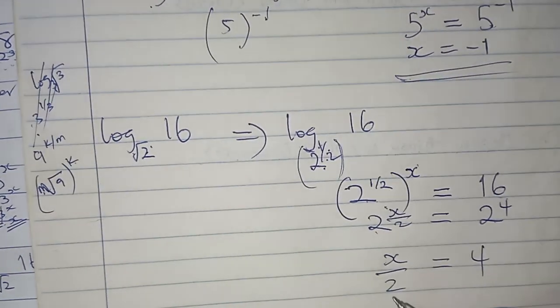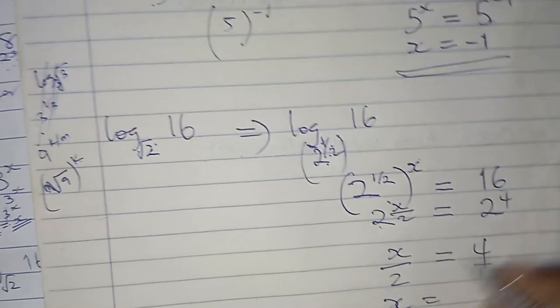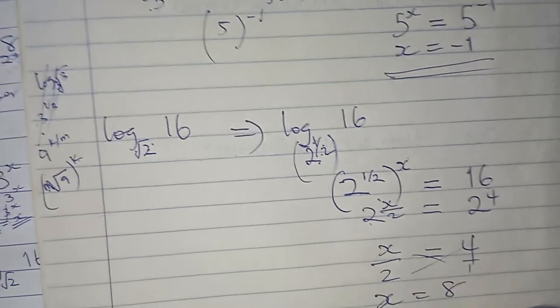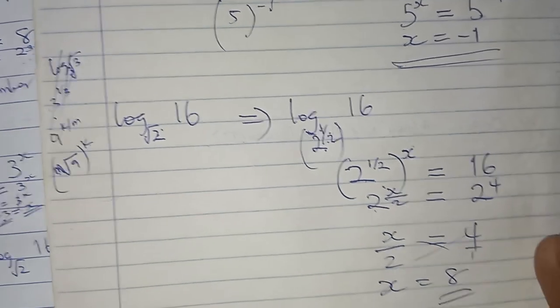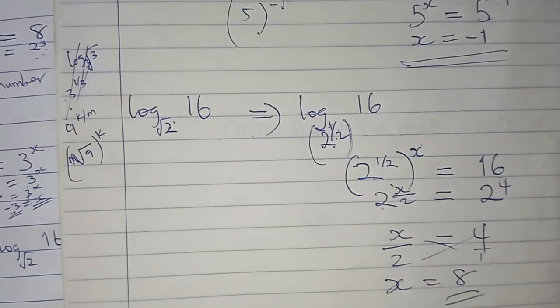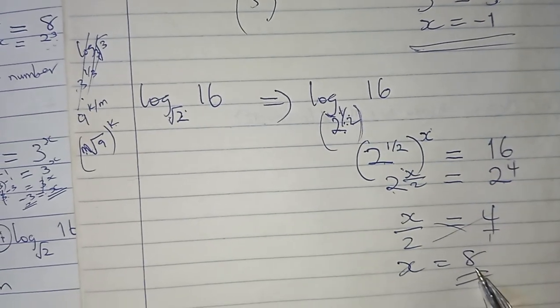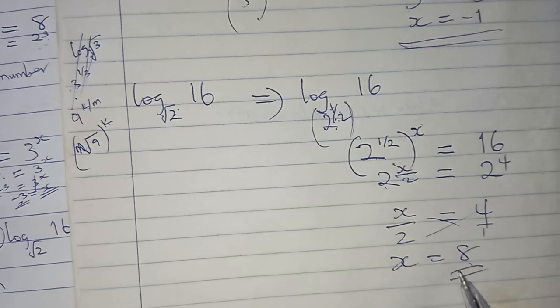So you can clearly see that x, anything standing on its own is over 1, cross multiply, x will now be equals to 8. So what it means is that what I need to add to this in order to get 16 is 8. That is the power. In order to get 16 is 8.